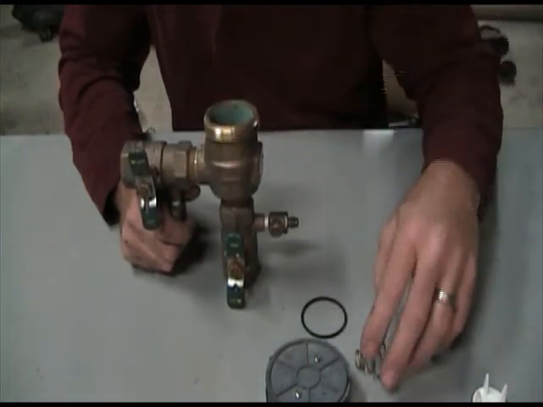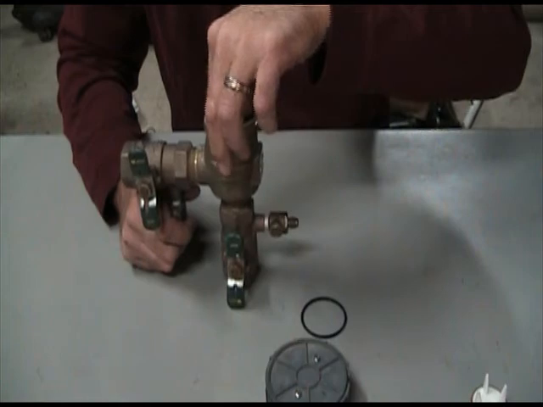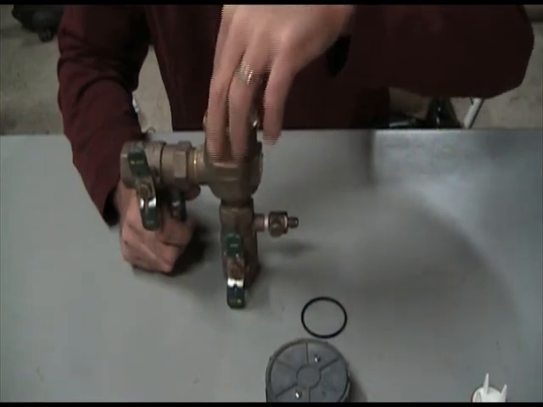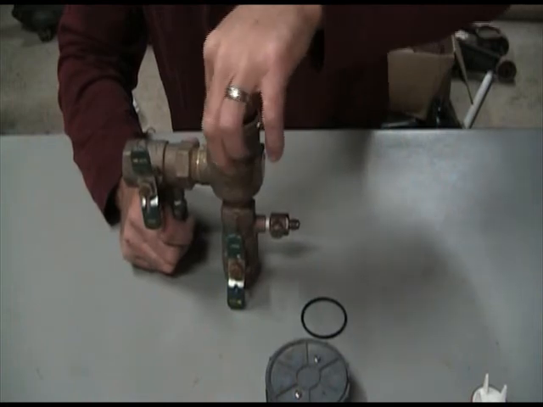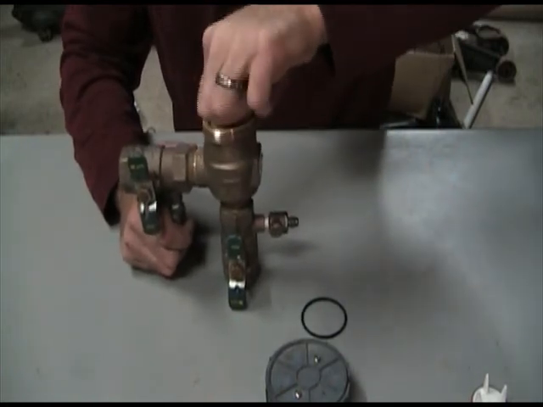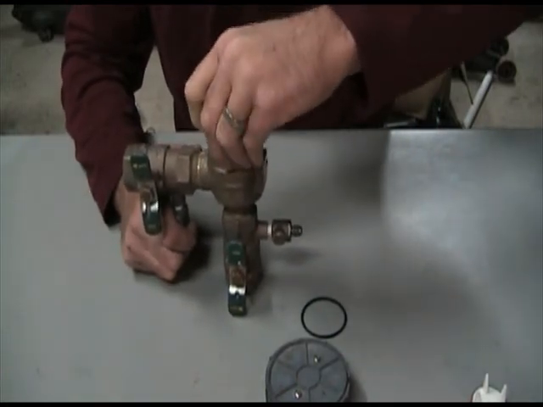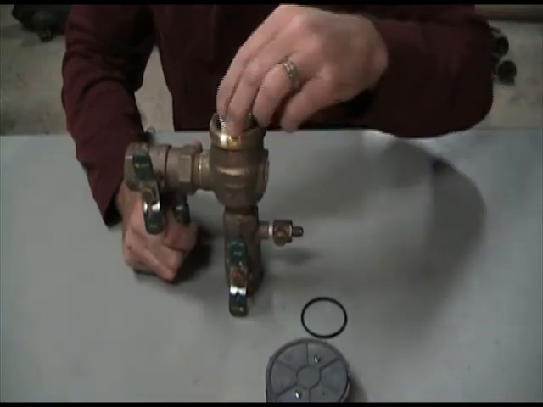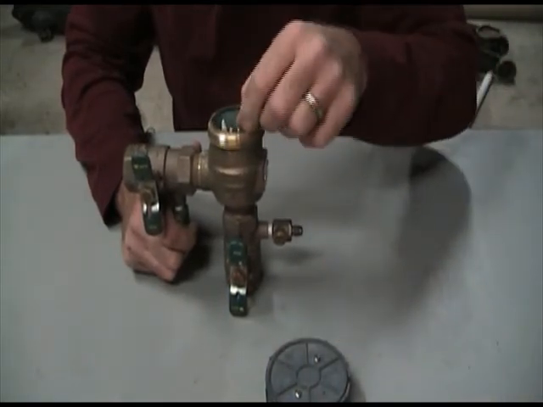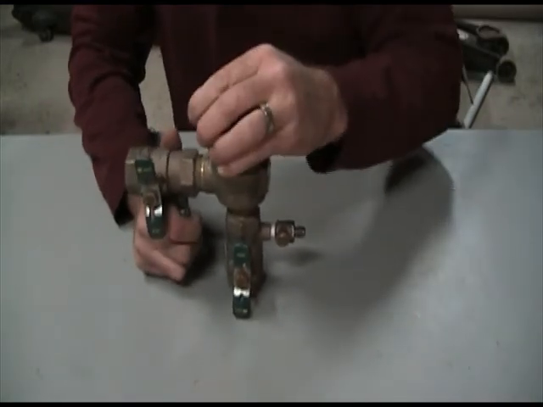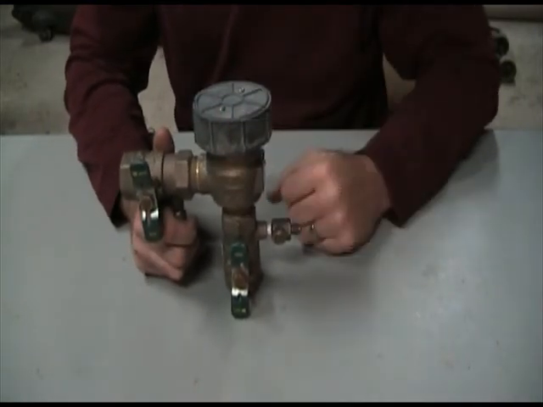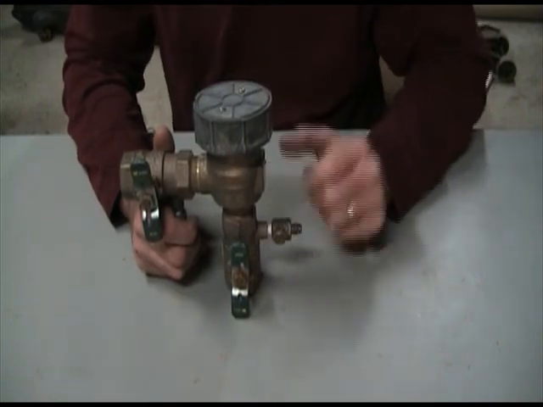what you can do to repair it. Just like anything else, it goes right back together. Put it in, quarter turn, snaps right into place. This goes in here, O-ring on top, screw on the cap. Now some of these I've seen where you can't take them apart, but most of them you can.